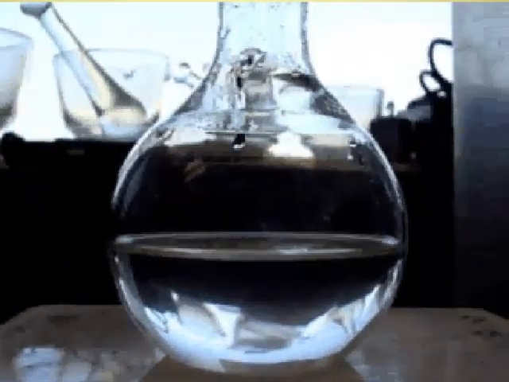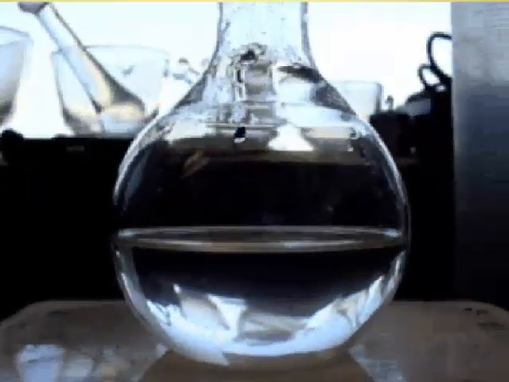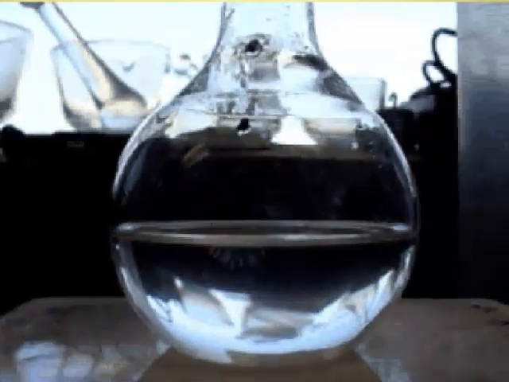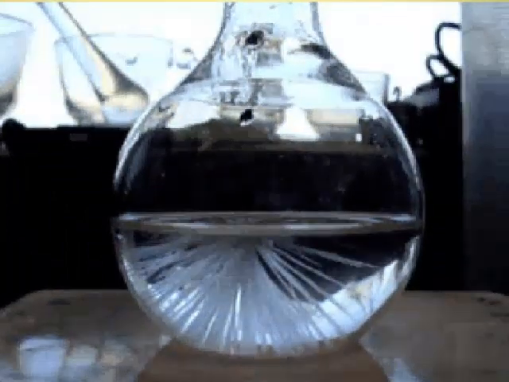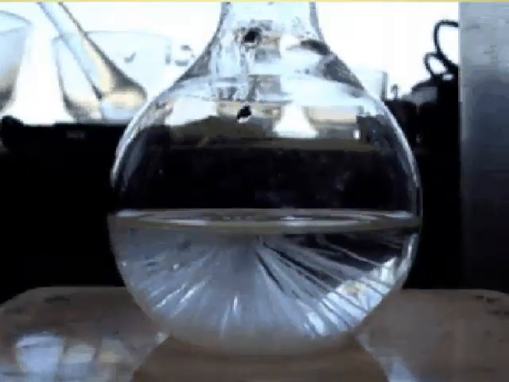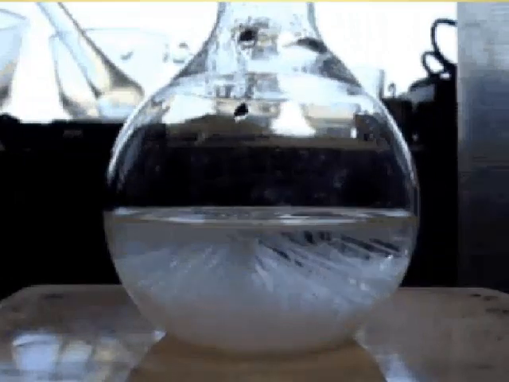If you watch very carefully, you're going to see it drop. We're going to drop a crystal in right about now. There it is. It looks kind of like it's snowing, but that's actually crystallization, crystals forming.